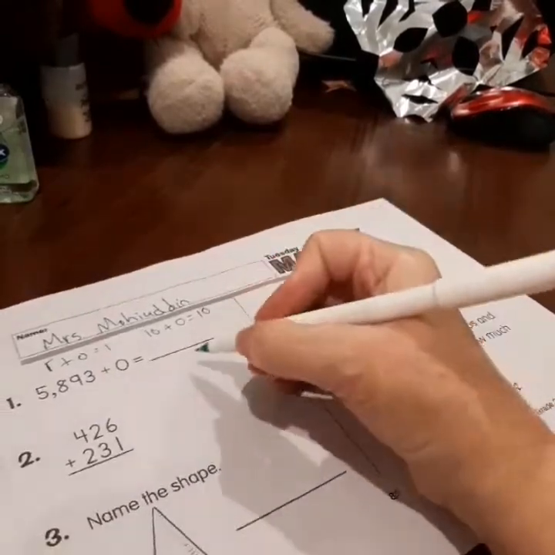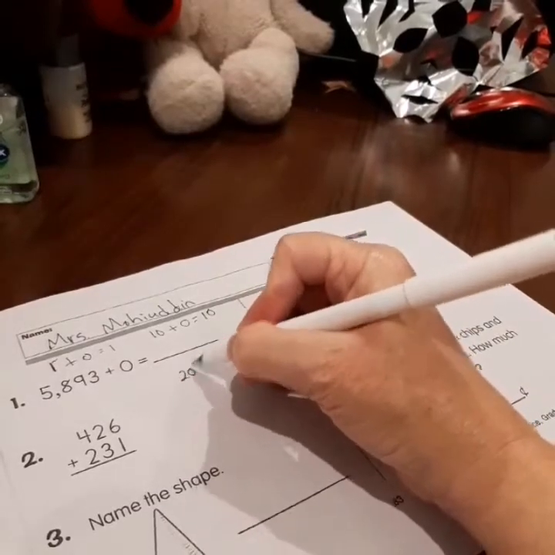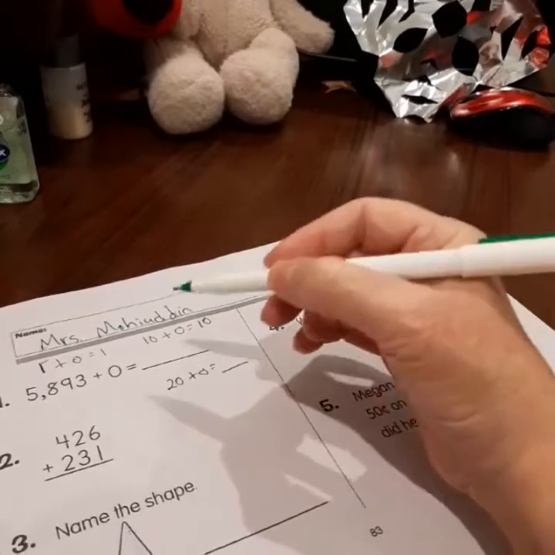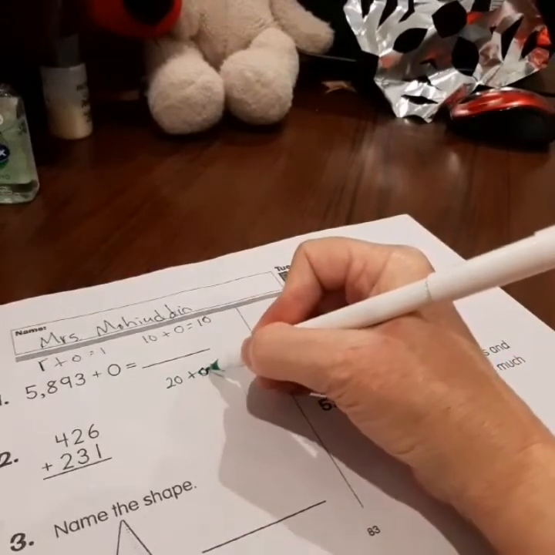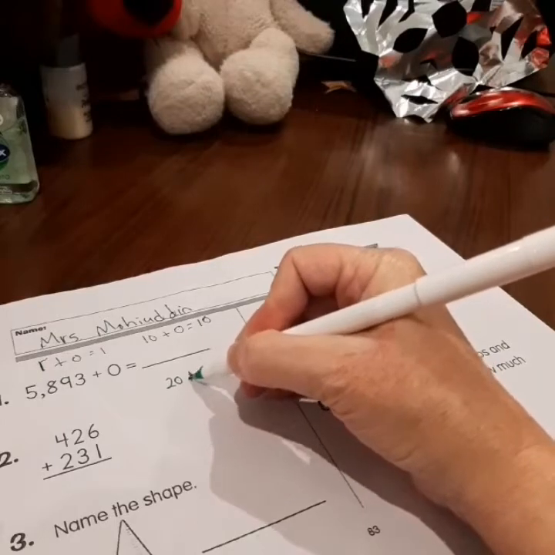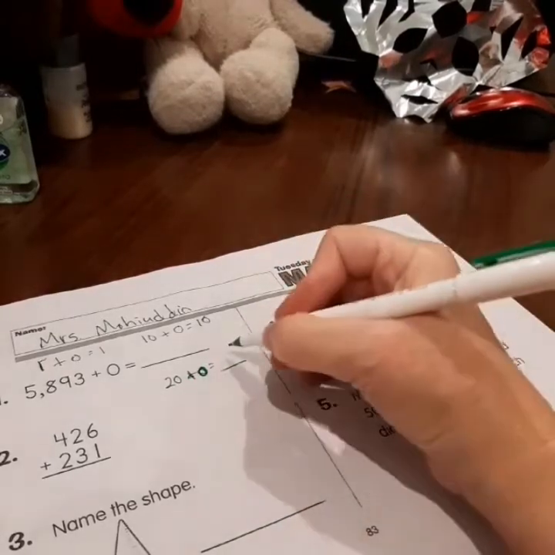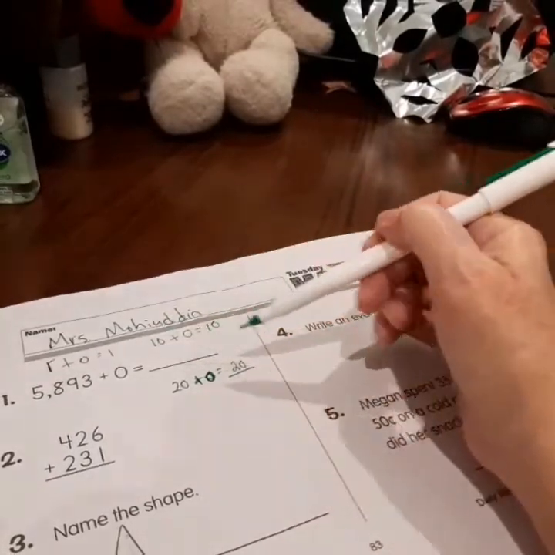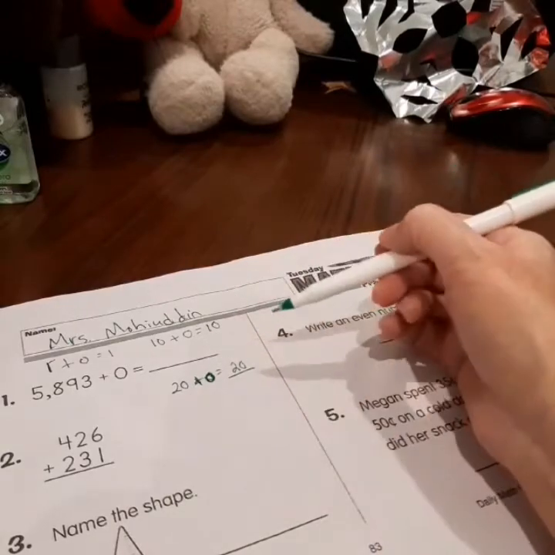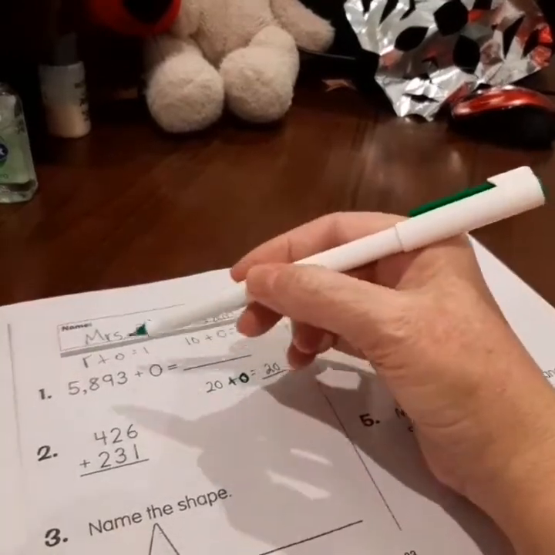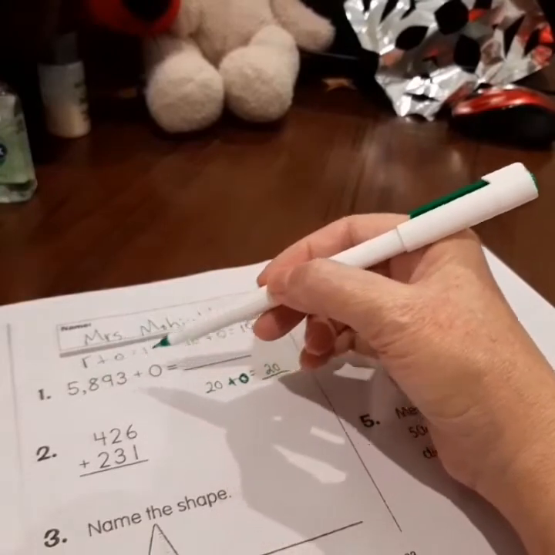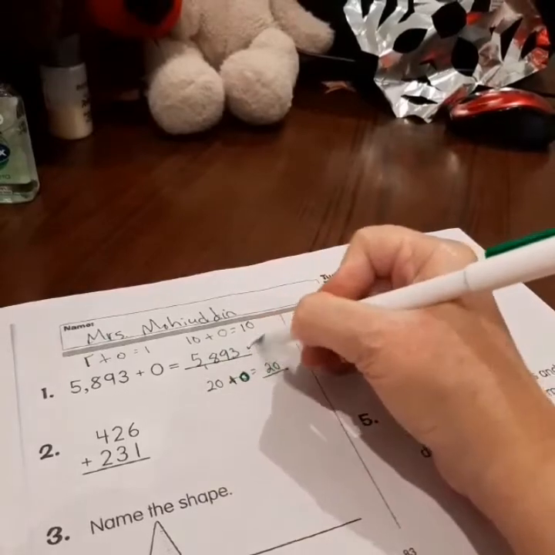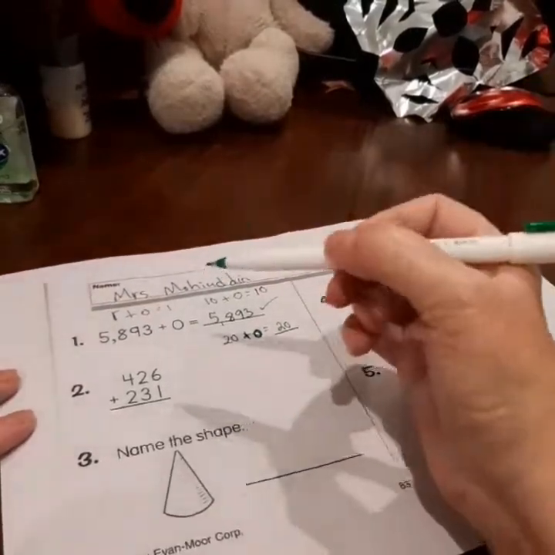Okay, how about if we have 20? Okay, and we say Ayan had 20 pieces of candy and I didn't give him any. So how many did he have? He still had 20. Okay, when you add 0 to a number, it doesn't change the first number. The answer is going to be that first number. So this is easy, isn't it? 5,893 plus 0 is 5,893. There we go. Good job. Okay, let's look at the next one.